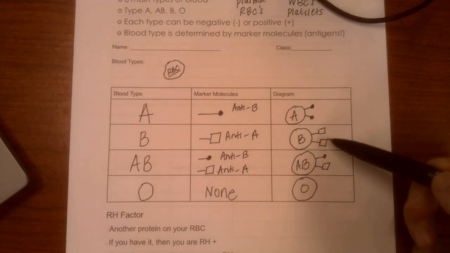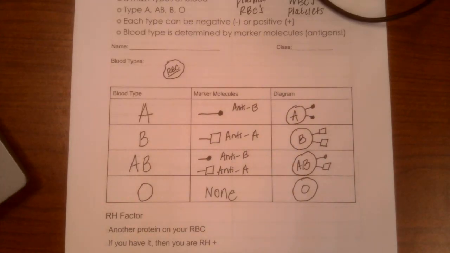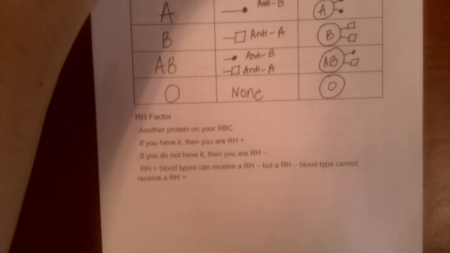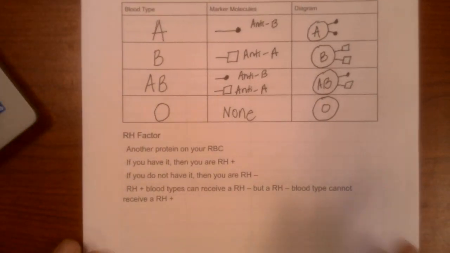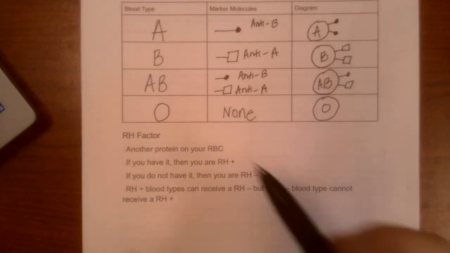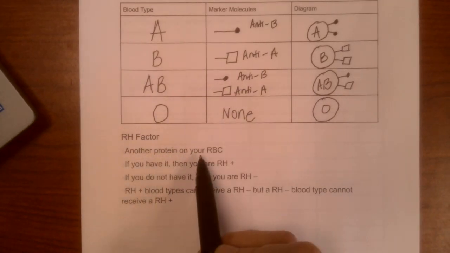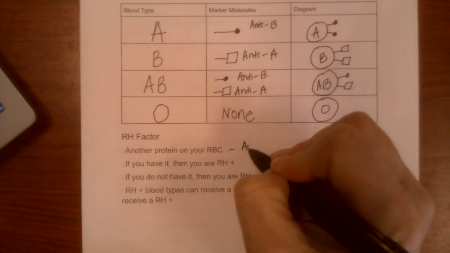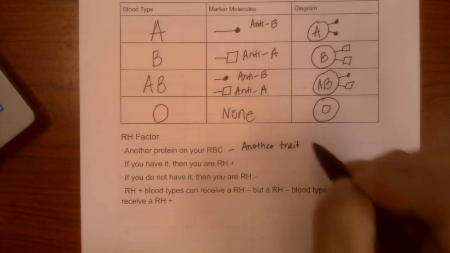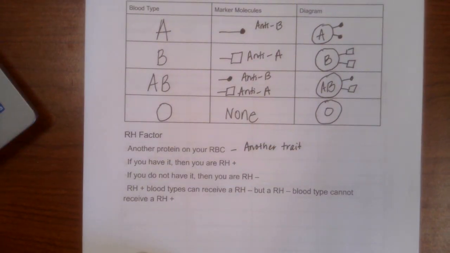So it has to do with these marker molecules on the outside of the red blood cells. Another thing that you need to realize is that all blood types are either positive or negative. So you're either A positive or A negative. So you actually have 8 total blood types. Now the Rh factor is another protein and it's actually another trait. So this is a totally separate genetic trait that you will inherit. It's called the Rh factor.